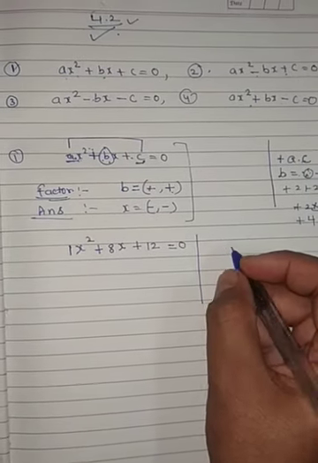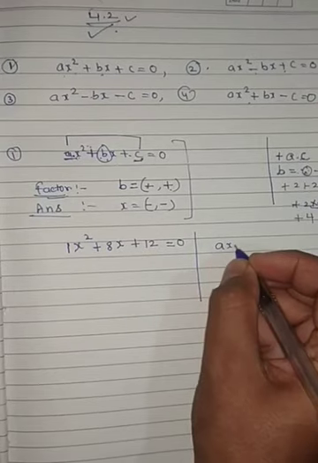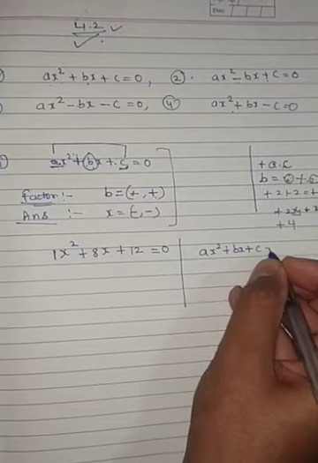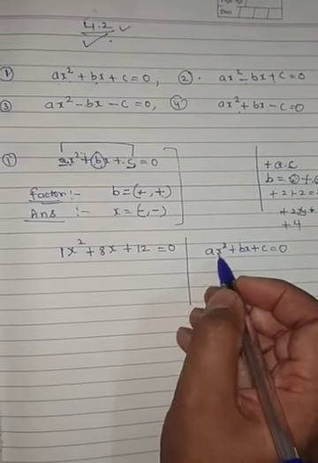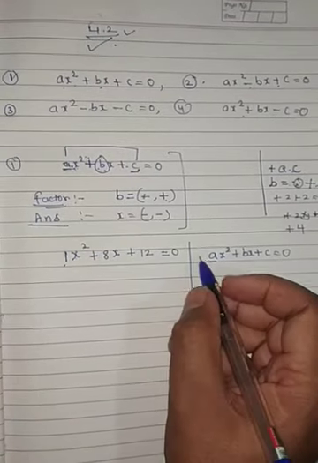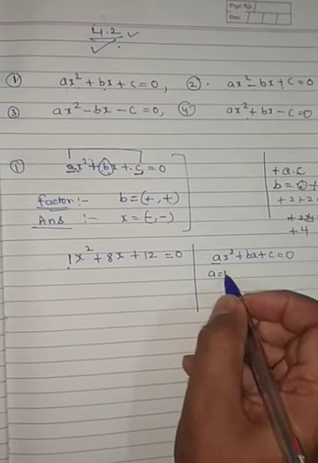Listen here, a x square plus b x plus c equal to 0. Compare this equation: the coefficient of x square is 1, so a is equal to 1.